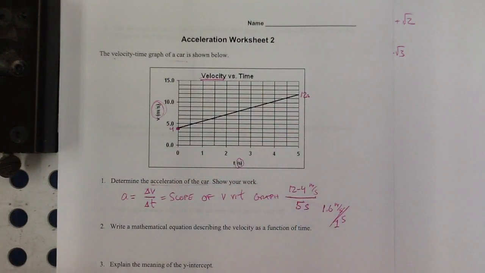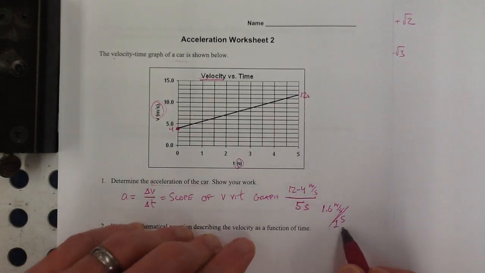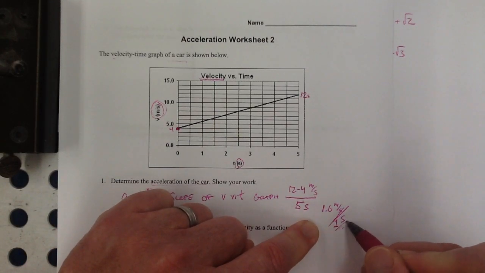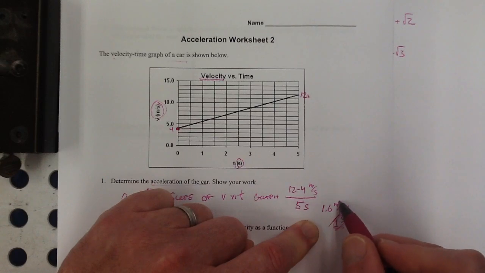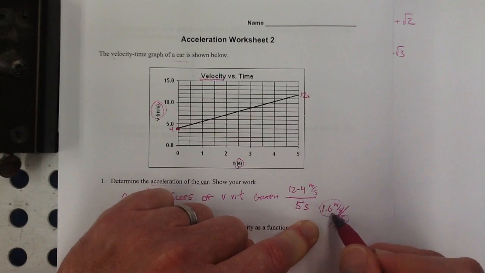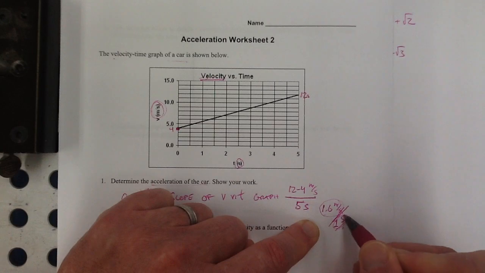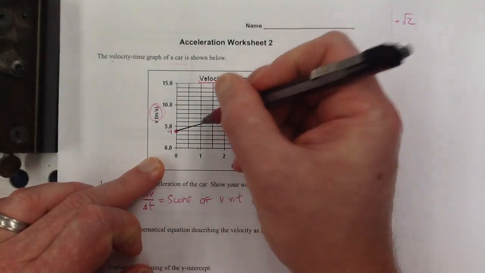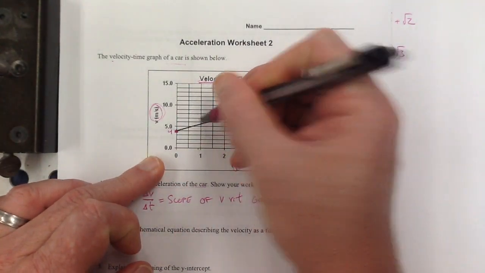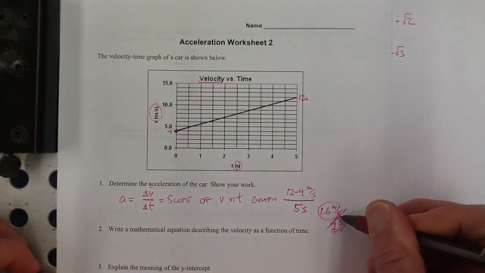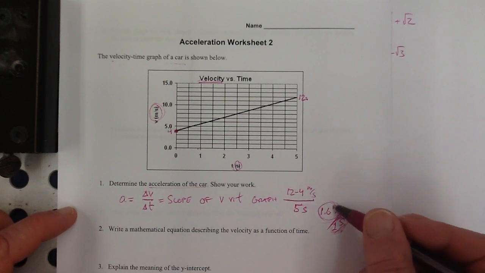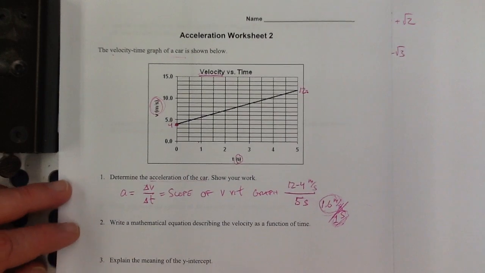What does this mean? Well, if you wanted to say the meaning of this slope, always a good idea, for every 1 second that goes by, the velocity increases by 1.6 meters per second. For every one of these, this happens. For every 1 second that goes by, tick, the velocity goes up by 1.6 meters per second. Right? It's the velocity that's changing, so that has to have those units on the top.